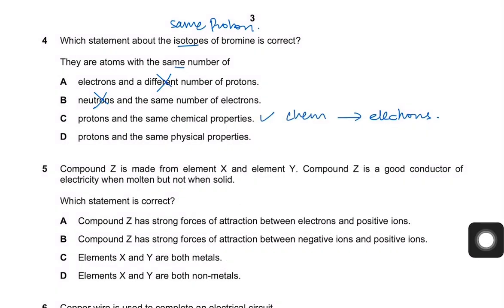Option D says protons and the same physical properties. No, sorry, because physical properties are linked with atomic masses, which are governed by the neutron number. So D is also wrong. C for cat is again the answer.